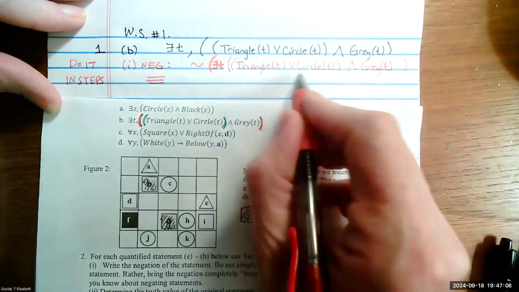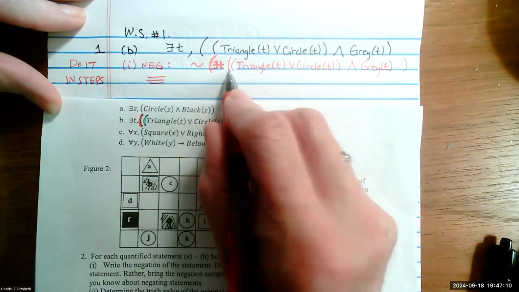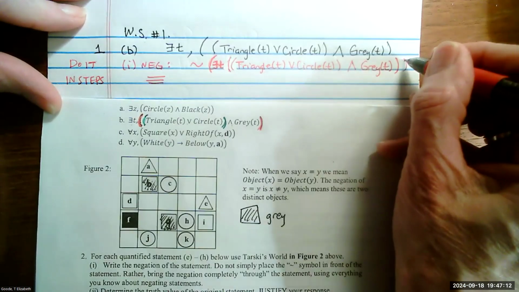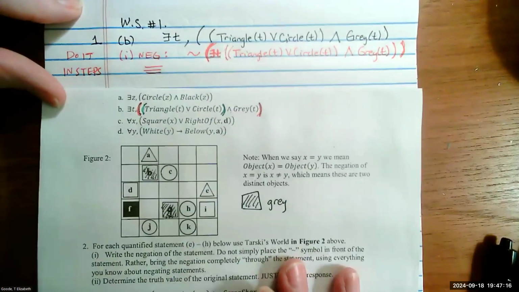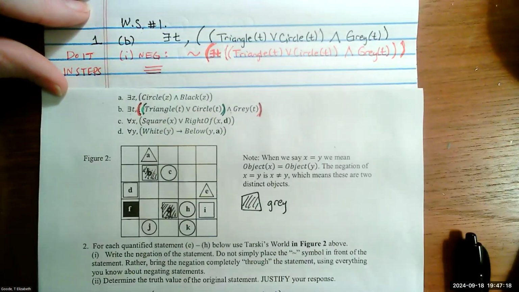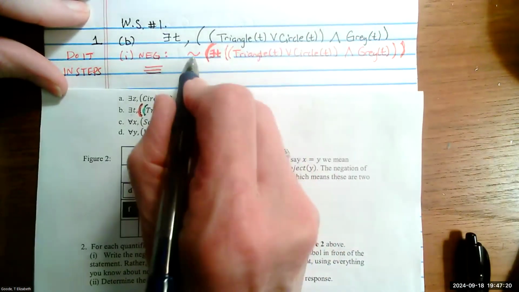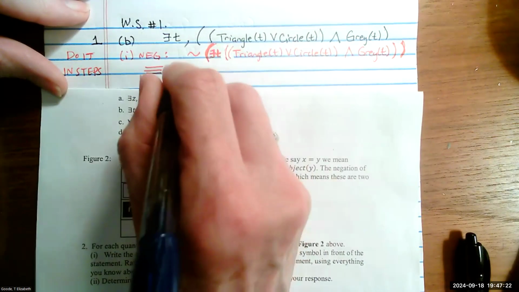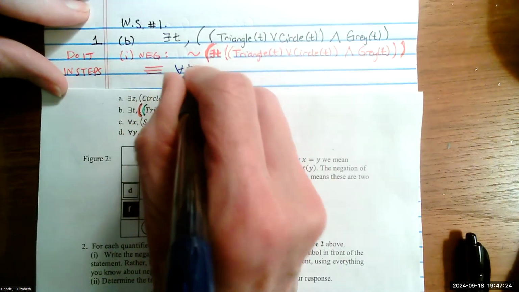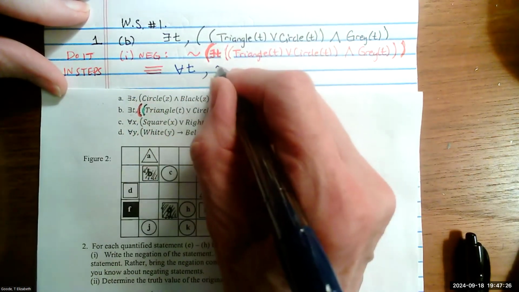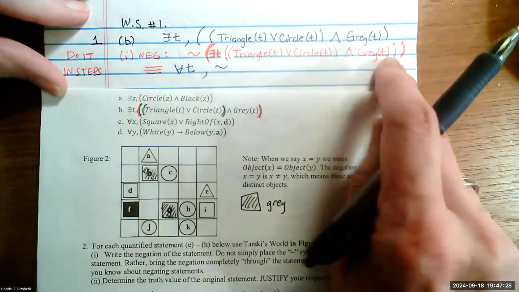Okay, so that's that. This is this, and this one is this big one. Okay, so we bring it through. I'm going to change to blue because it's too hard to read. All right, so when we bring the not through the there exists, that flips to a for all. Okay, but then we negate P of T.